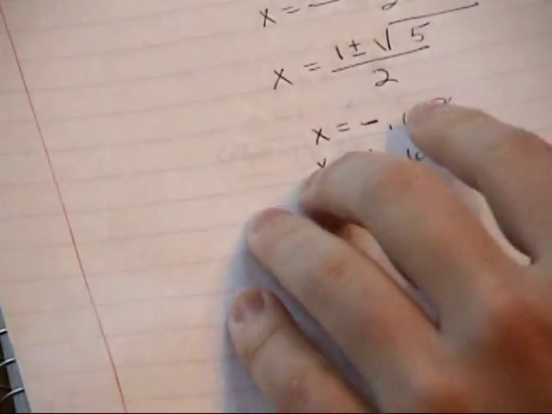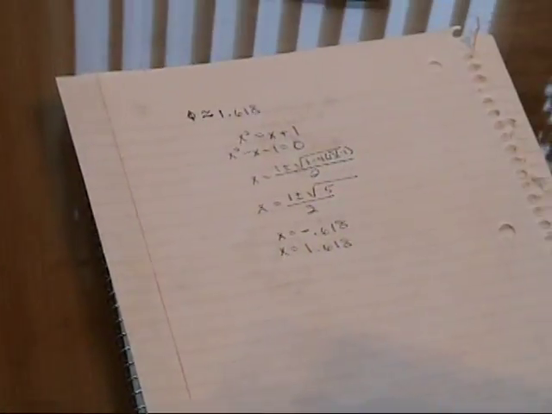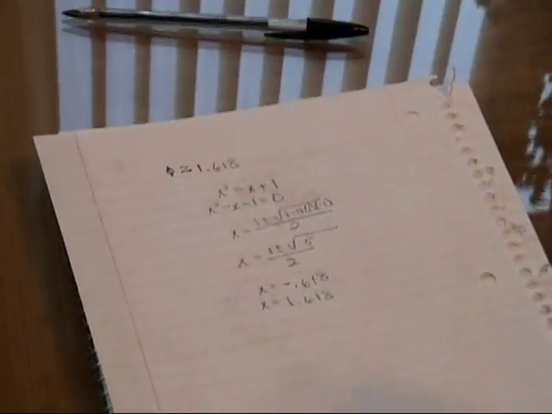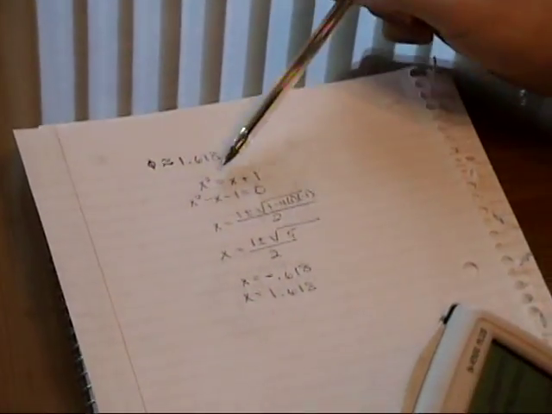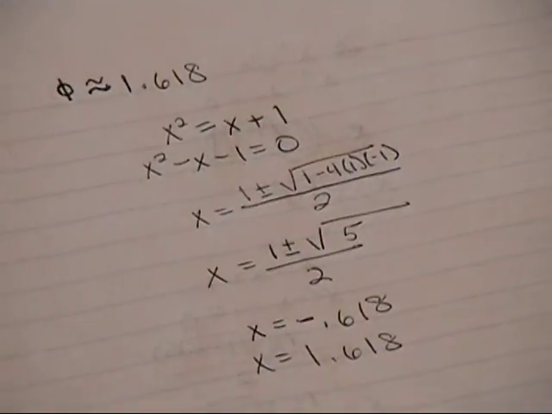So check negative 0.618. If you plug that in here, x squared equals x plus 1. So square that.